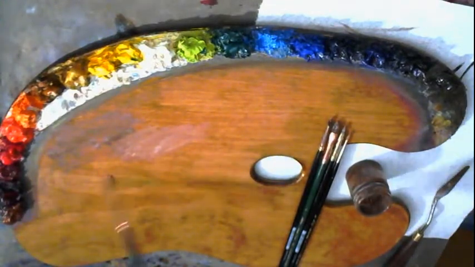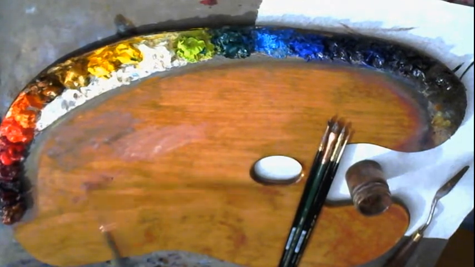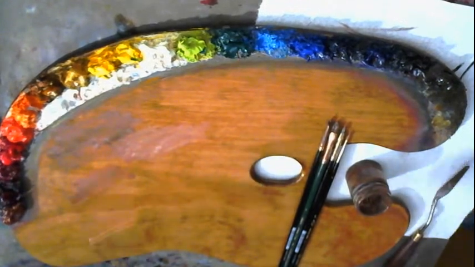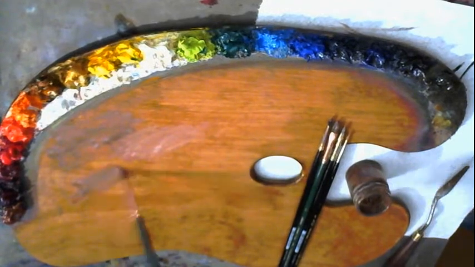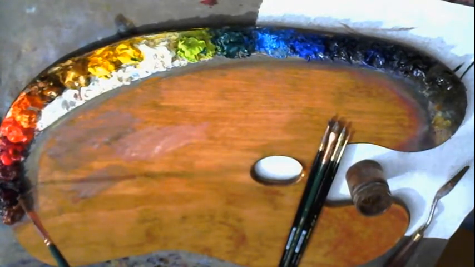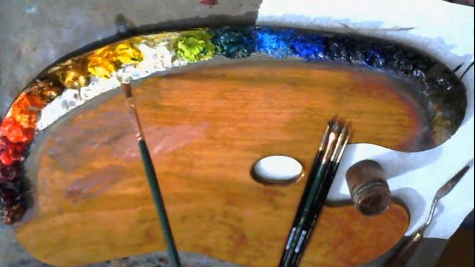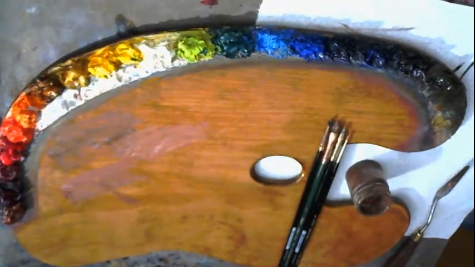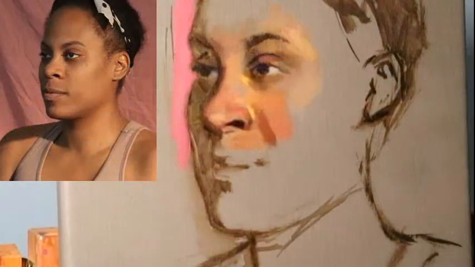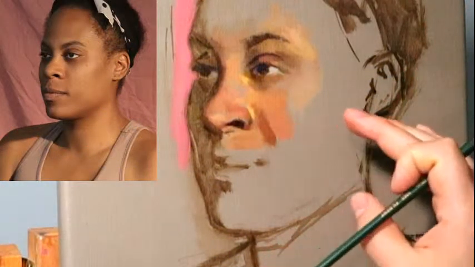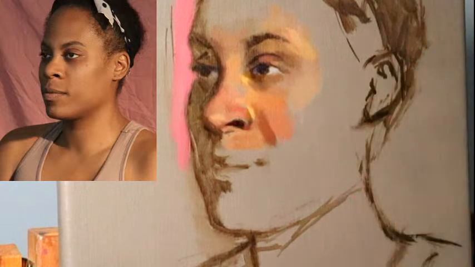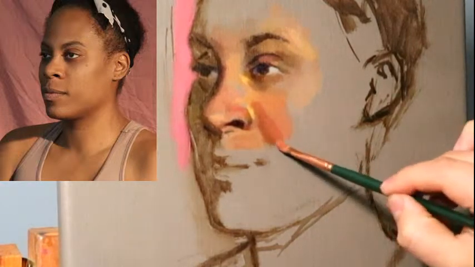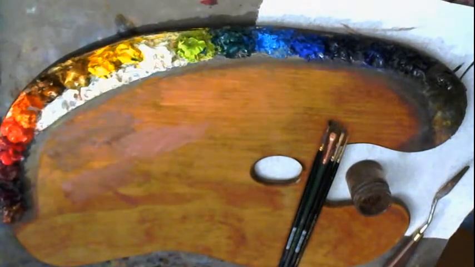So the question: how do you create form from shapes in painting? Remember the three things I mentioned: hue, value, and chroma. The most important is going to be value, how light or how dark it is. Value is the way you describe how forms turn in space. Obviously this value is too dark. It's not that sharp on the model's face, so this is just a starting point. I'm going to lighten it and adjust it from there.